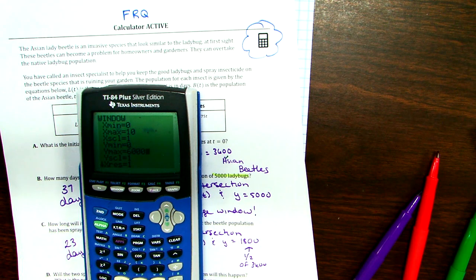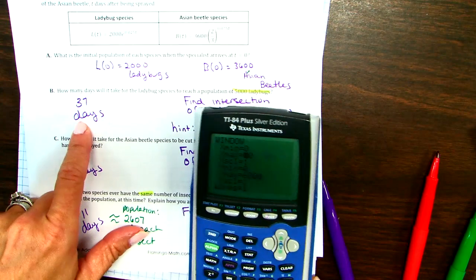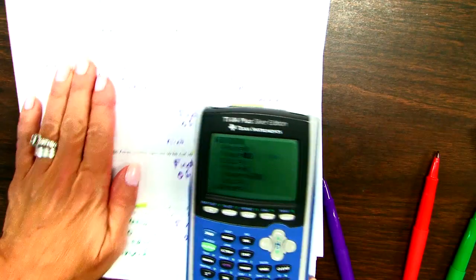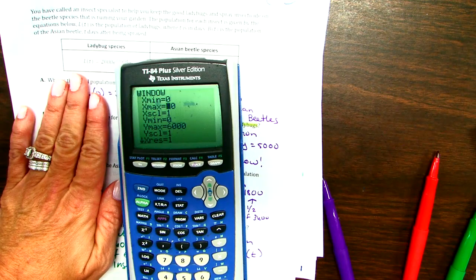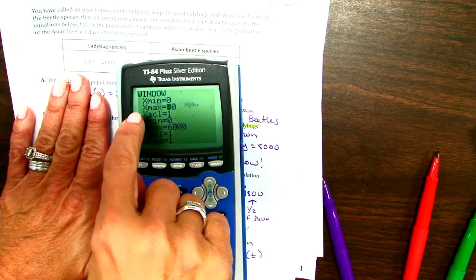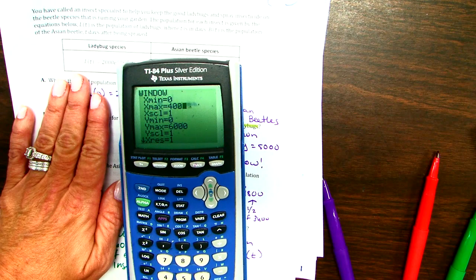Okay? The X max is the hardest one. We know the answer because we have the key, but you wouldn't know that ahead of time. And so let me just show you what you might do. I'm trying to think like you would think, like I would think, honestly. If that's really big, maybe that's really big. So maybe I should put in like 4,000 or something. You might be guessing a little bit here.